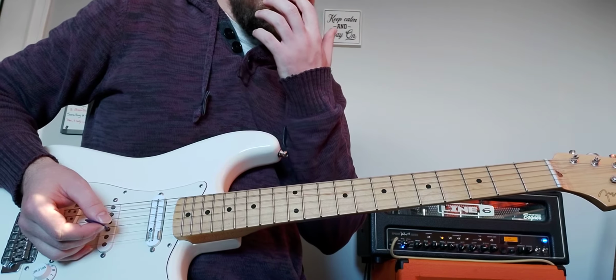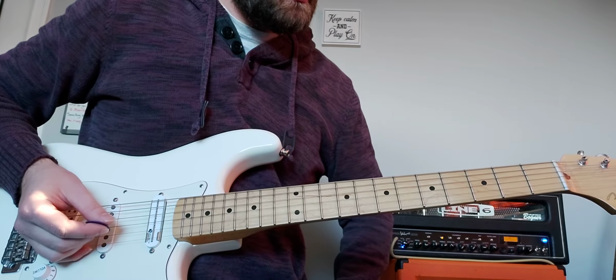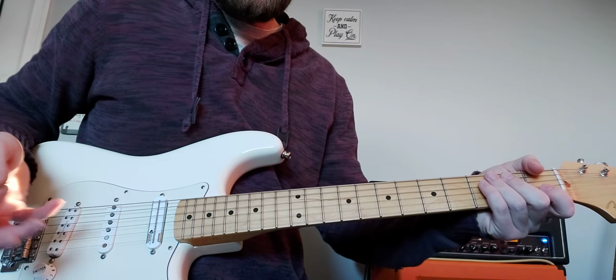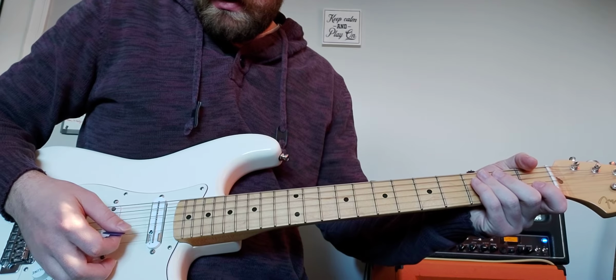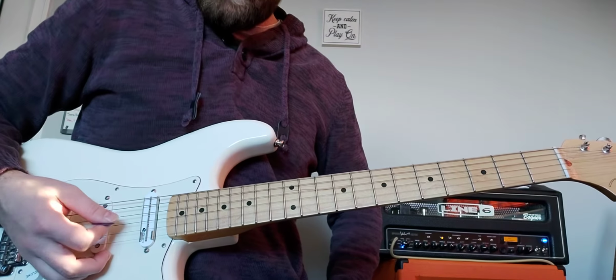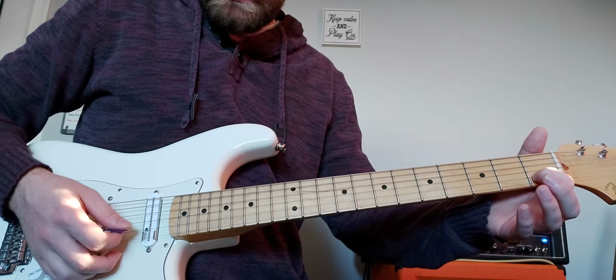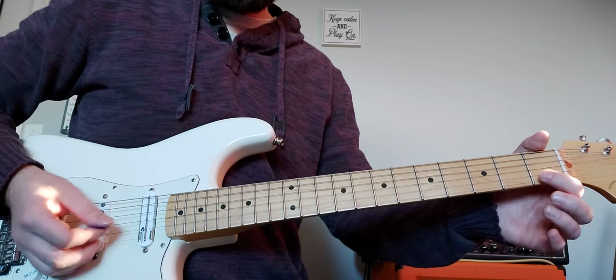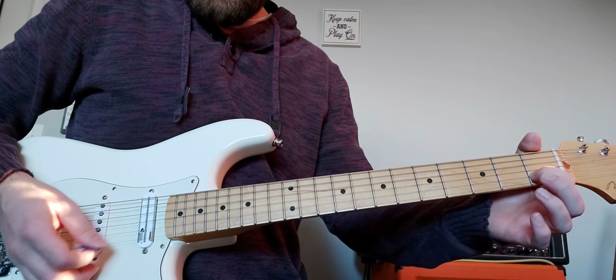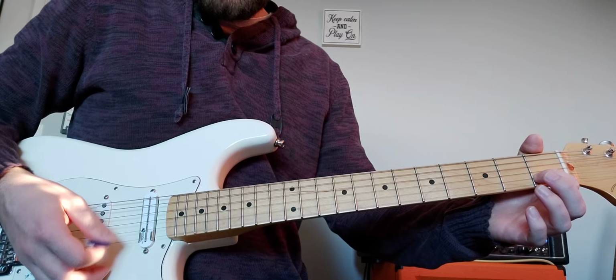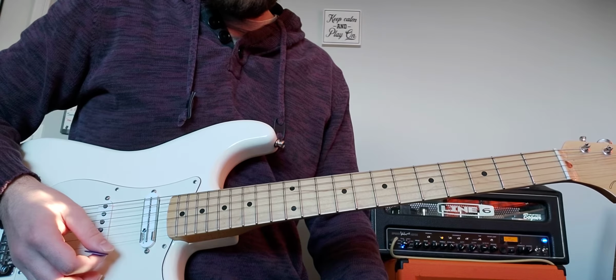So for this one, we're going to be starting with our second inversion shape. So we got our fifth on the bottom, we got the G. Then we need our root, which is the C. So that's our first fret of the B string. And then when we play that E string open, that's our third.